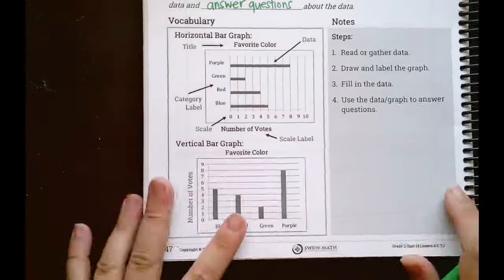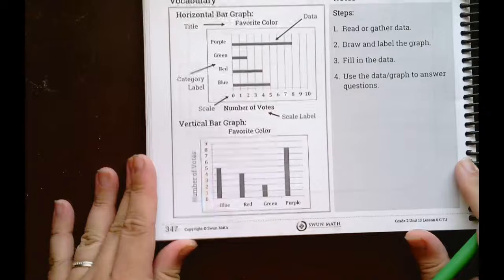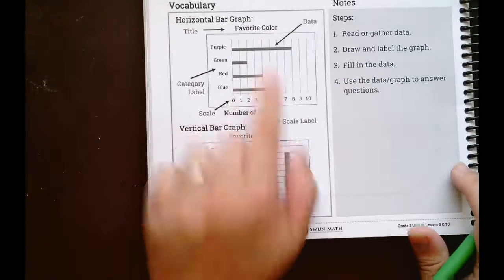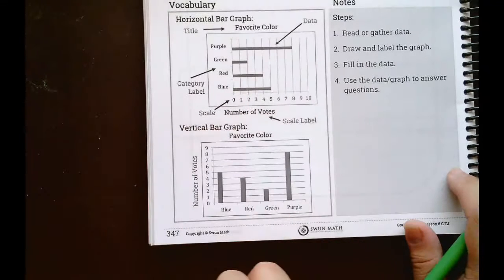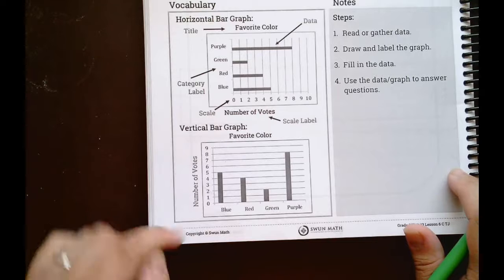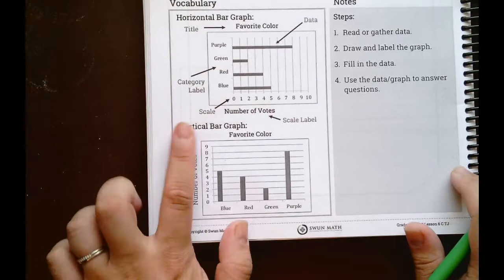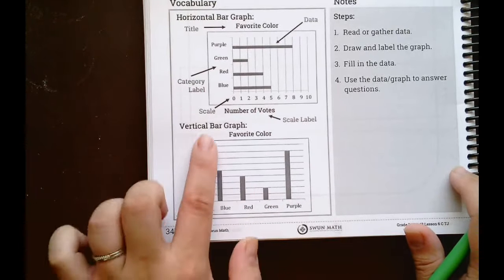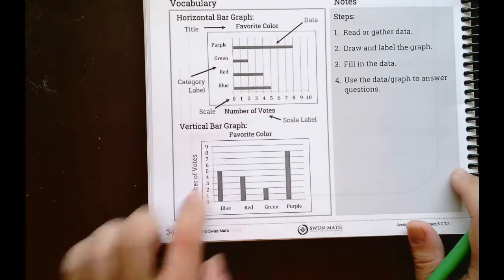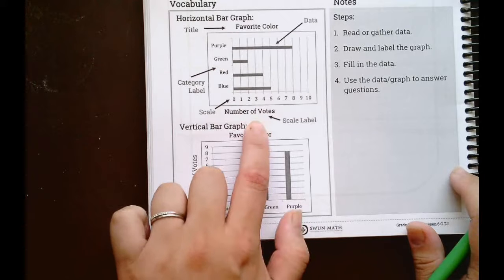Okay, then vertical bar graph, it's the same information, right? It's the same information that's up here. It's just turned vertically. The bars go up and down vertically. Okay, but it's the same thing. You have a scale, except it goes up and down. You have your scale label. Oh, I forgot to mention up here, your scale label.